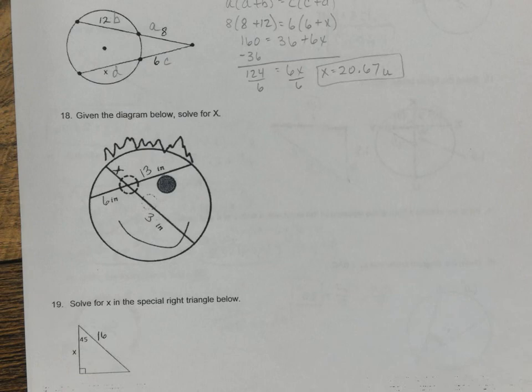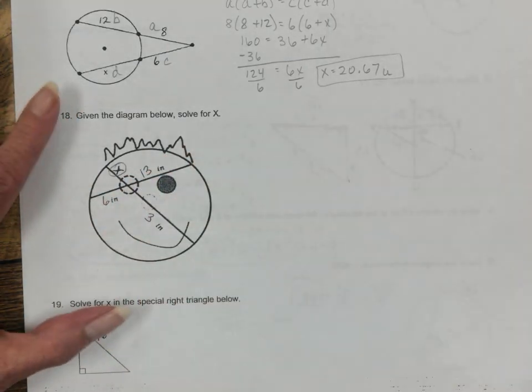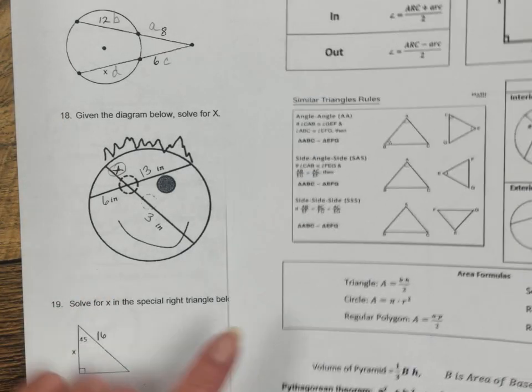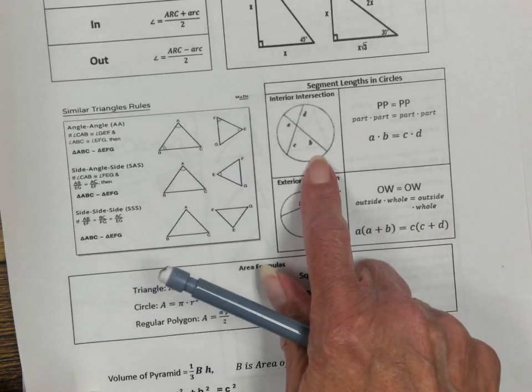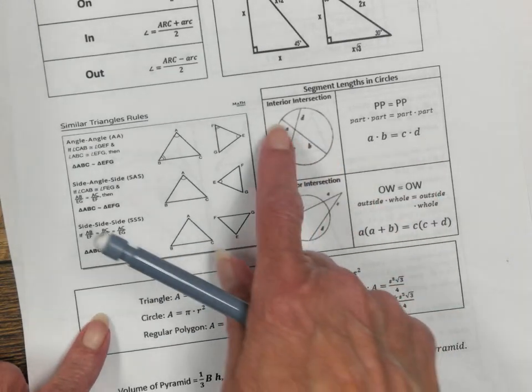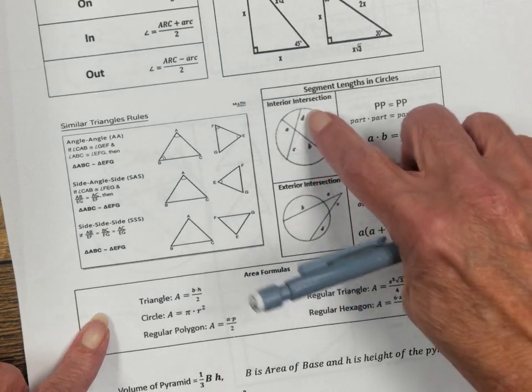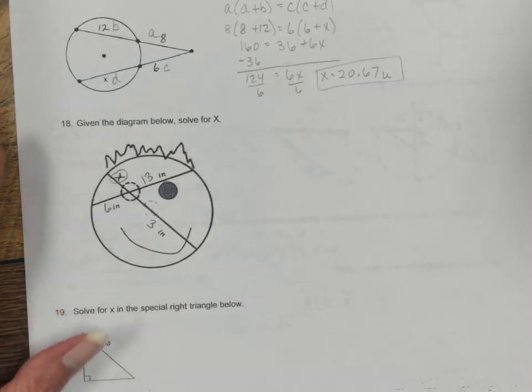18, given the diagram below, solve for X. X is over here. And this setup looks like this. Okay, so I've got A times B equals C times D. A and B are on the same line. C and D are on the same line. So I'm going to take this setup and go and mark my problem.